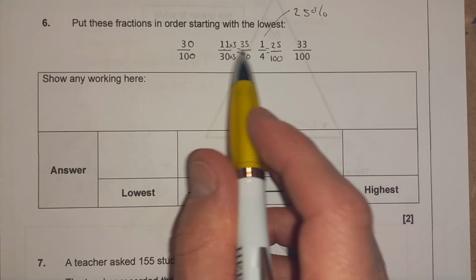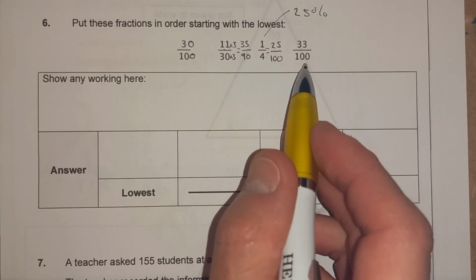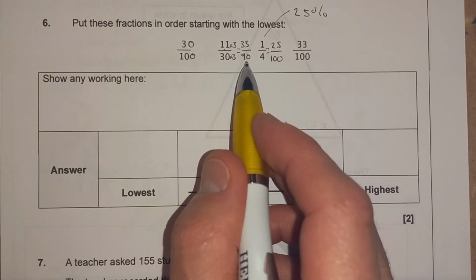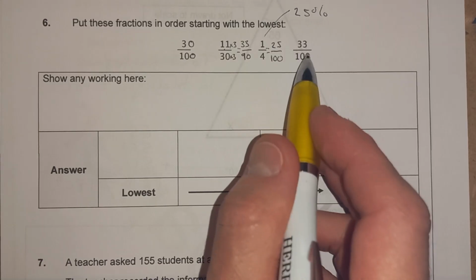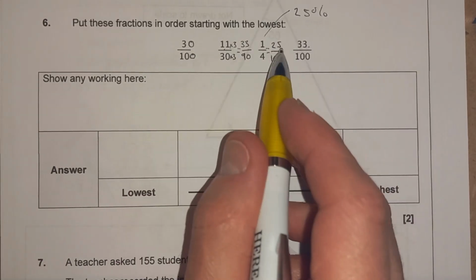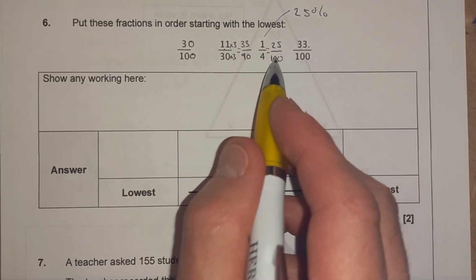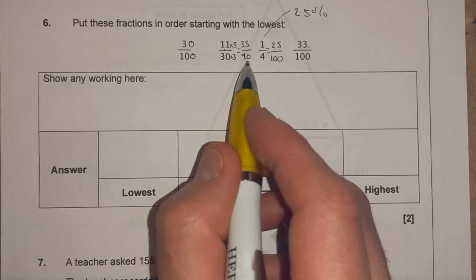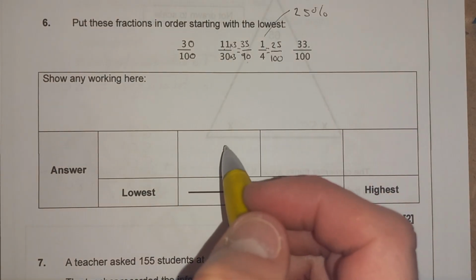Well, this is 33 bits out of something smaller than this one, so this is going to be bigger. And because this one, 33, is larger than 30 and 25, if it's the biggest out of these three, then 33 over 90 must be bigger than all of them. I hope that makes sense.